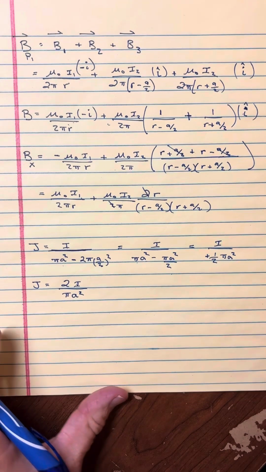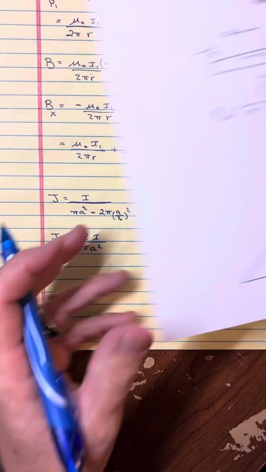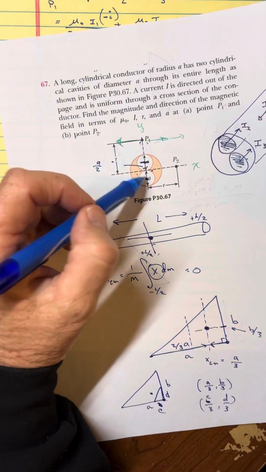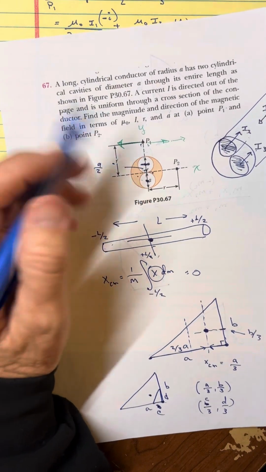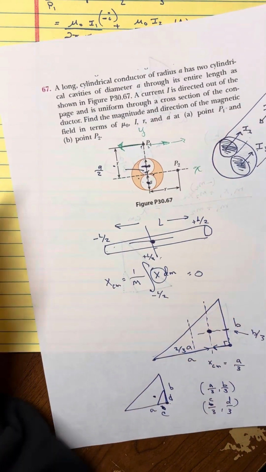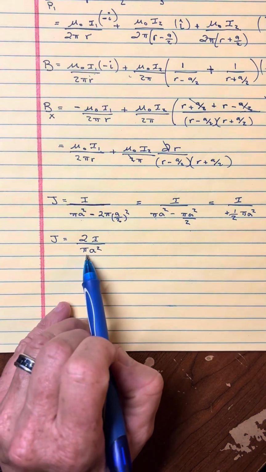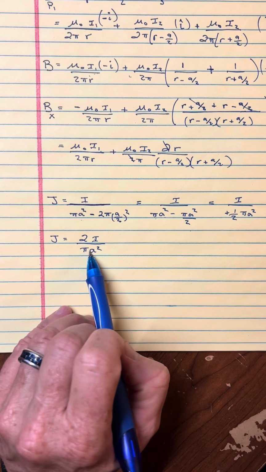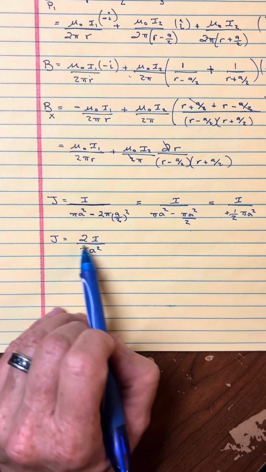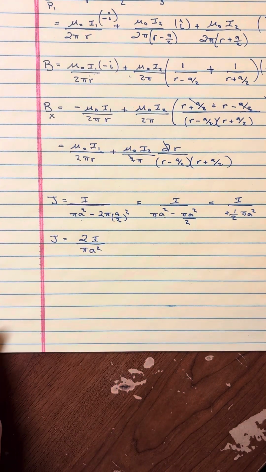And you might be able to have seen that from the beginning, because when you cut out 2 circles here, you're cutting out half the area. In other words, the current density would have just been I over pi A squared if they hadn't cut out any holes. They cut out half the material, so the density goes up by a factor of 2 for that same amount of current. So there's the current density.